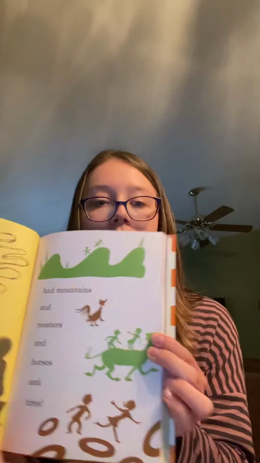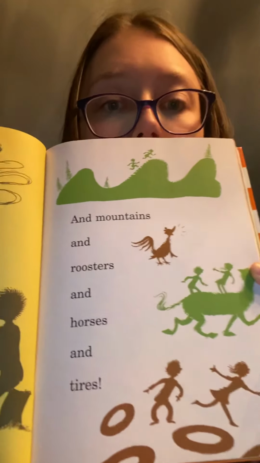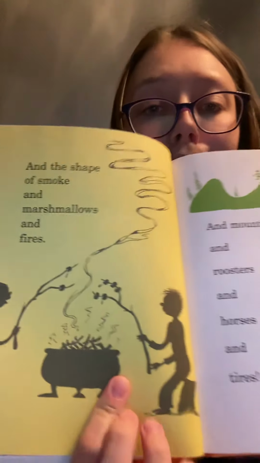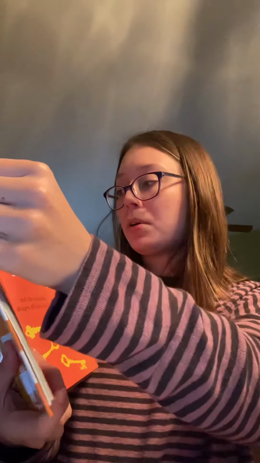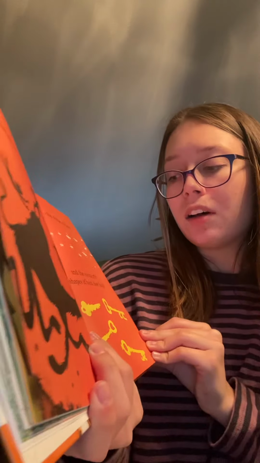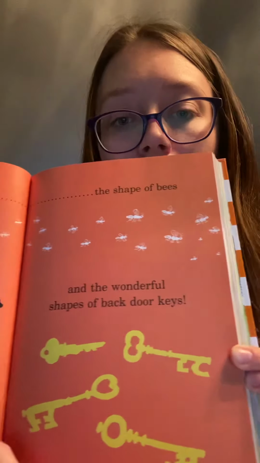In the shape of smoke and marshmallows and fires and mountains and roosters and horses and tires. And the shape of camels and the shape of bees and the wonderful shapes of backdoor keys.